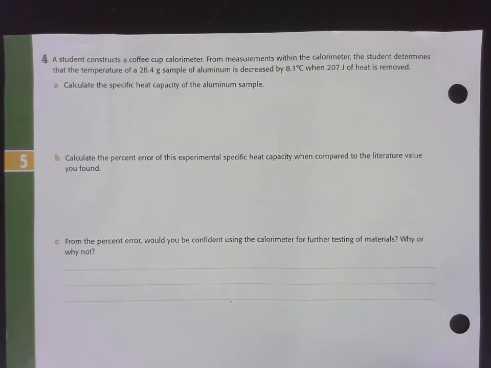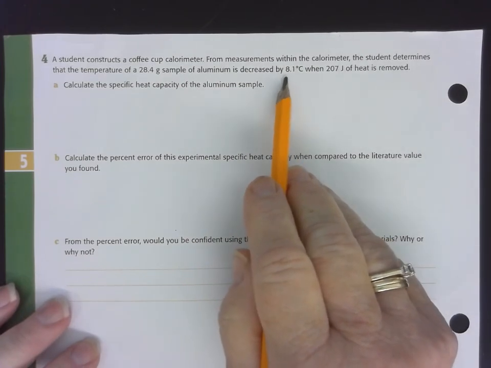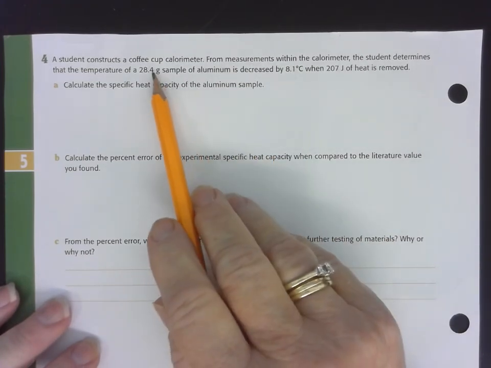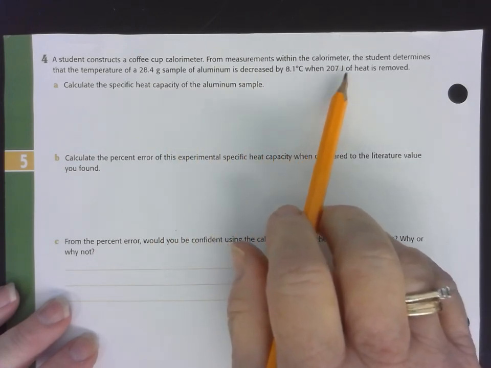So a coffee cup calorimeter is styrofoam cups nestled into each other so that you can contain the heat, so you're not losing a lot of heat past the surroundings, which is the water. So we're going to heat some aluminum, and then we're going to see that it loses its heat when it's placed in room temperature water, or whatever the water is. The water is going to increase by 8.1 degrees Celsius. It's the surroundings, and the sample is going to lose that much heat. So it says that 207 joules of heat is removed.